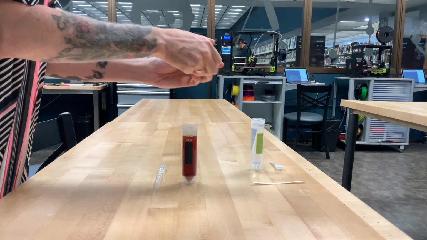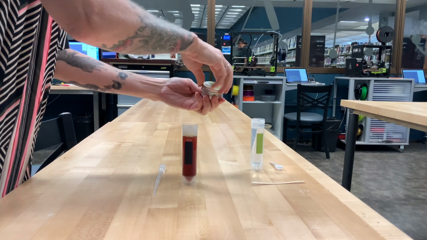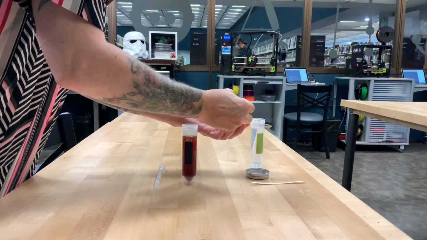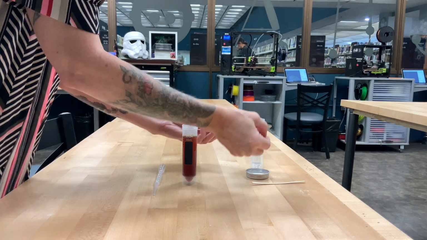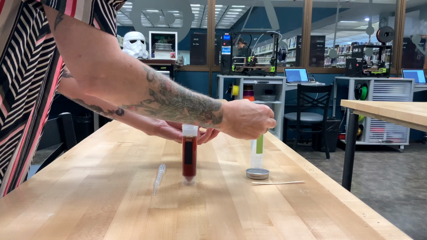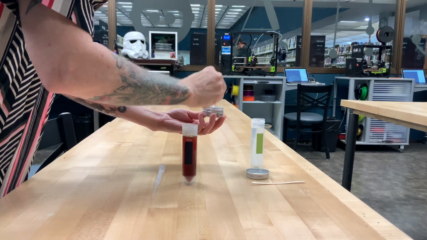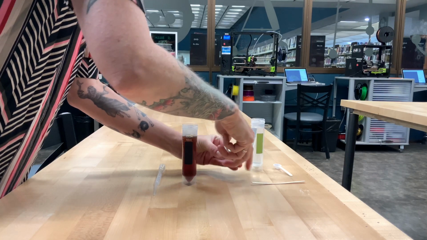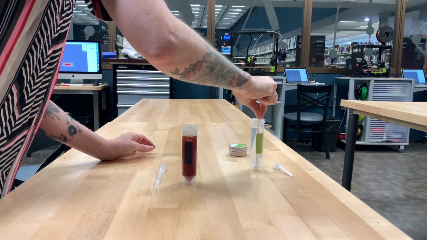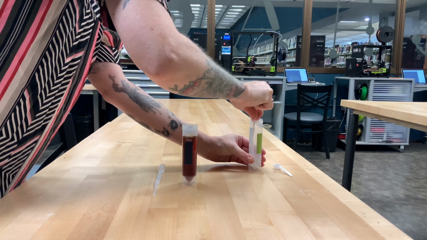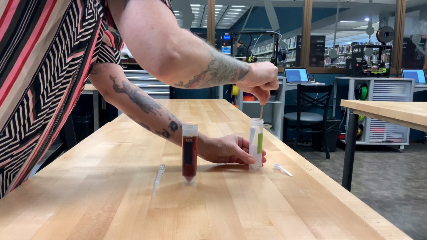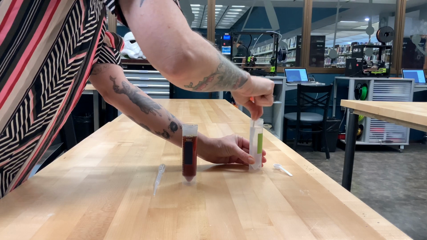Now into the second one, we're going to add some ascorbic acid. So I'm going to take my scoop here and add that in, and we know warm water is going to help it dissolve. But our last experiment also showed us that motion helps that dissolve. So I'm also going to use this to stir it up a little bit and make sure that gets all the ascorbic acid dissolved in our water.